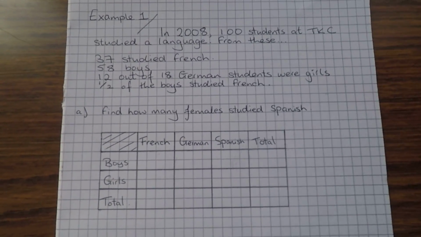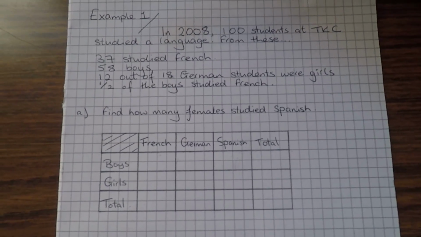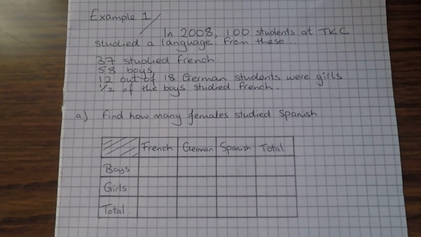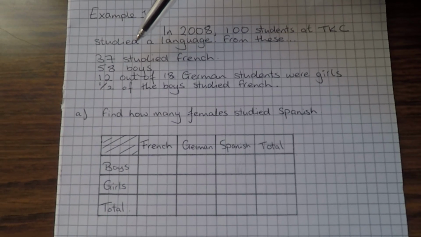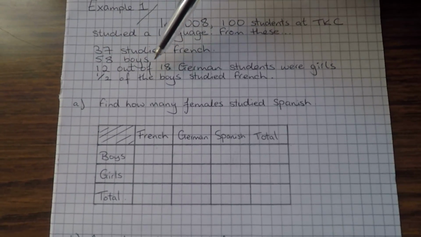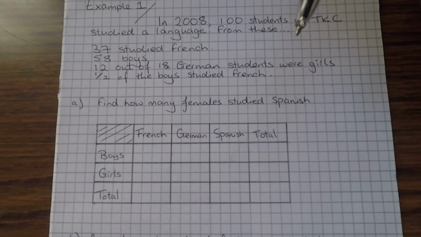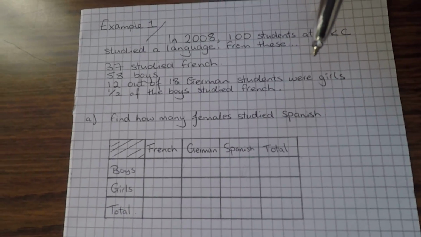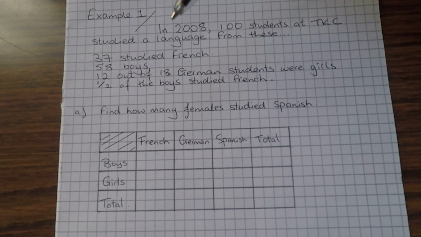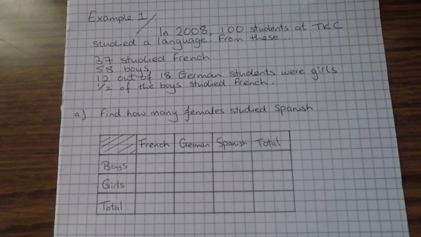So this is our first example. In 2008, 100 students at TKC studied a language. From these, 37 studied French. There were 58 boys. 12 out of 18 German students were girls. Half of the boys studied French. And the question is to find how many females studied Spanish.